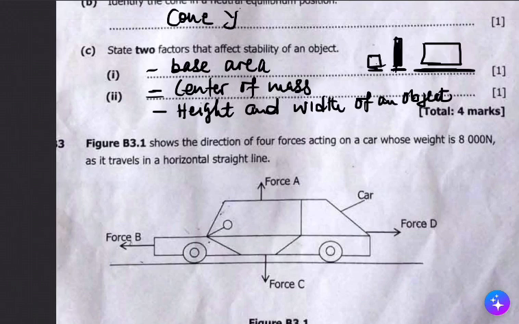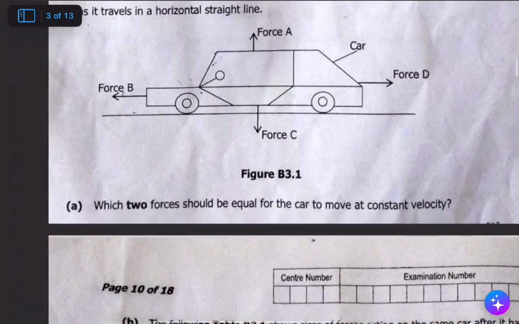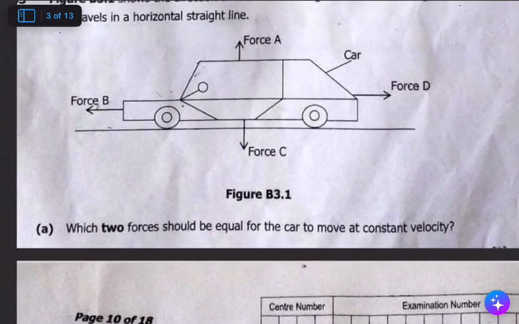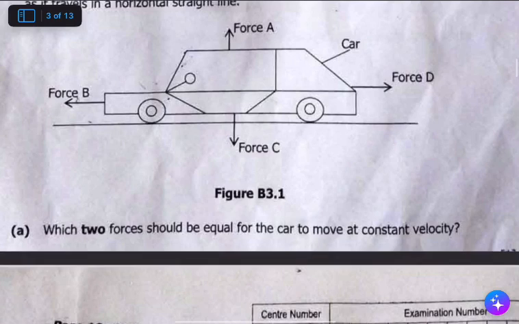Figure B3 shows the direction of four forces acting on a car whose weight is 8,000 newtons as it travels in a horizontal straight line. So this is our car that is moving on a horizontal surface. Now we have to know some forces which are acting on this object.